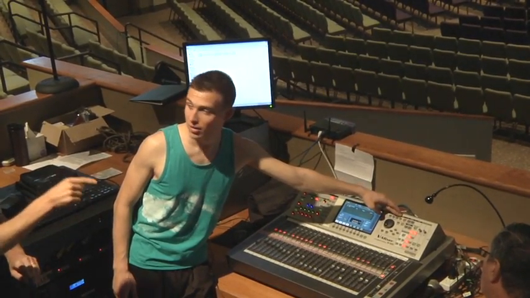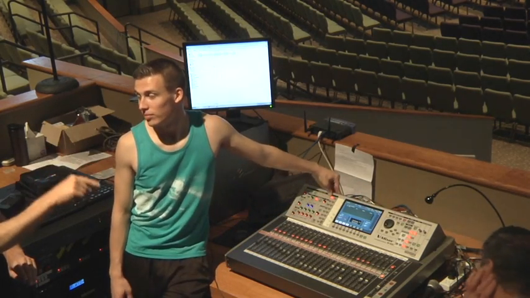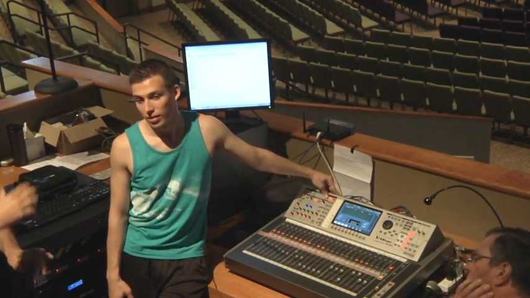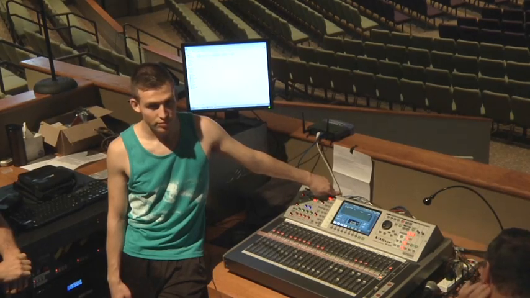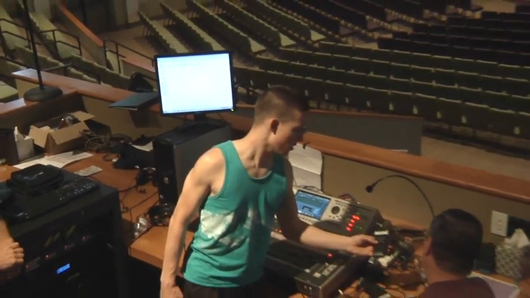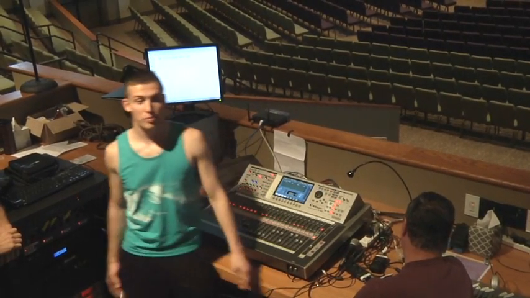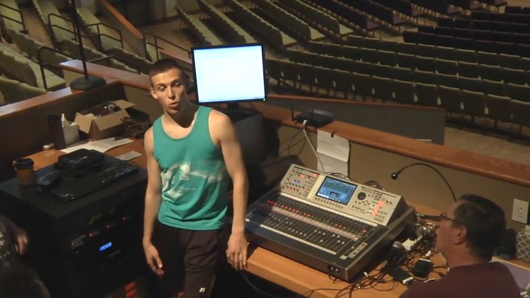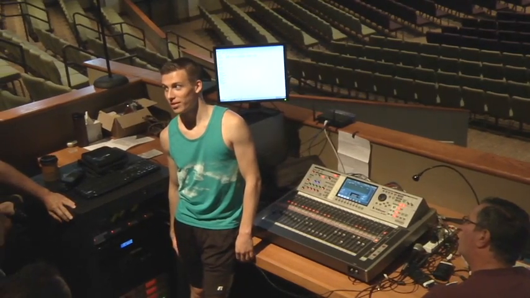So this USB stick is the only recording of the sermon that's happening. There's no other person recording it in any other method. We used to use a backup here to record it, but the backup was kind of pointless because it was recording out the same part of the board.